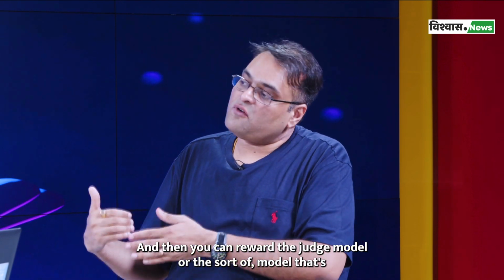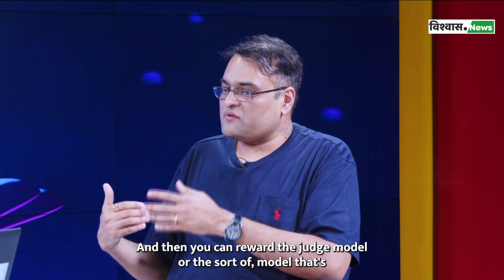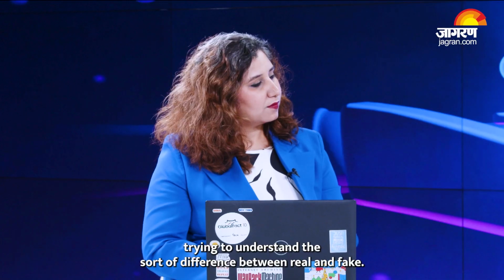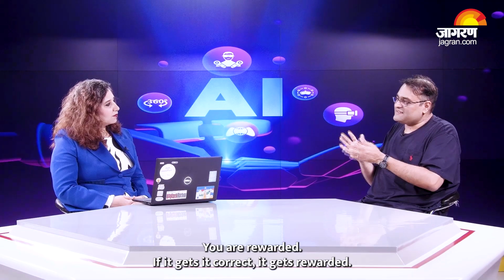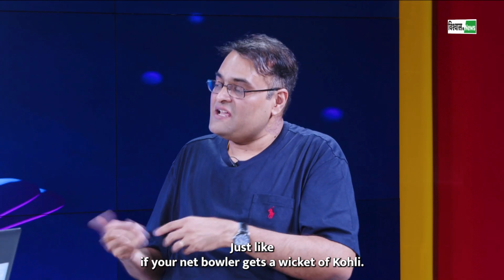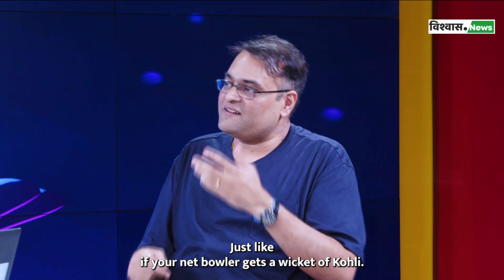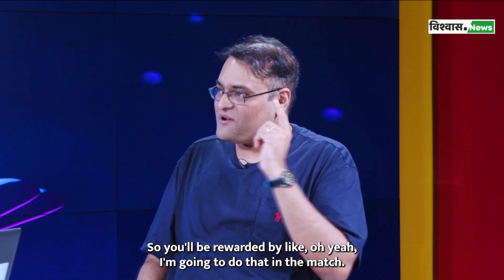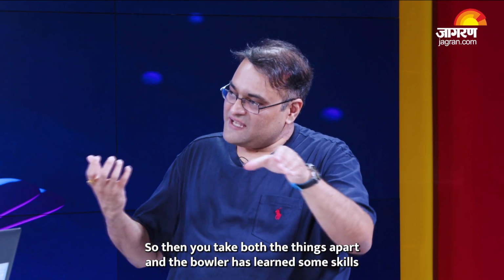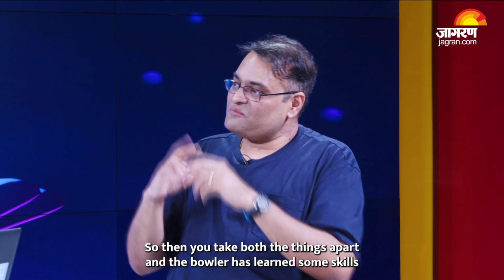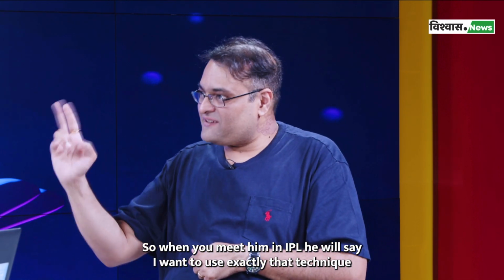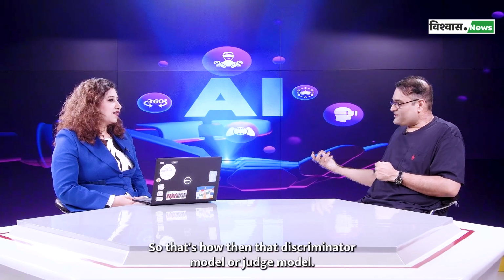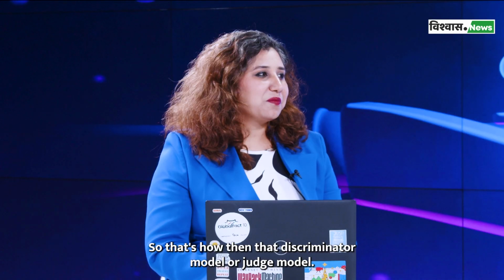And then you can reward the judge model, the model that's trying to understand the difference between real and fake. If it gets it correct, it gets rewarded, so it learns, right? Just like if your net bowler gets a wicket of Kohli, he'll be rewarded, he'll be like, oh yeah, I'm going to do that in the match, right? So then you take both things apart, and the bowler has learned some skills to play against batsmen like Kohli. So when he meets him in the IPL, he will say, I'm going to use exactly that technique. Right. So that's how that discriminator model or judge model works.